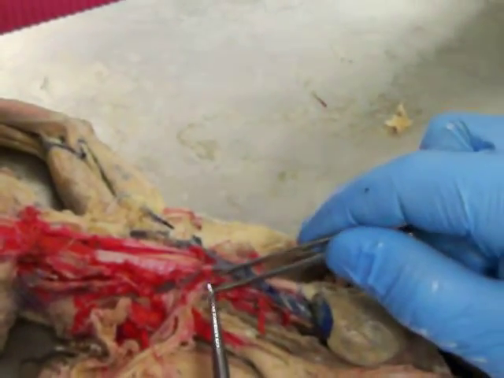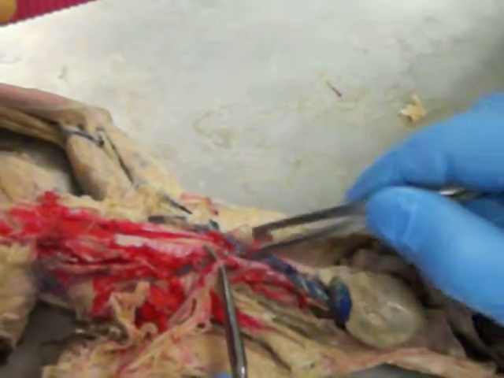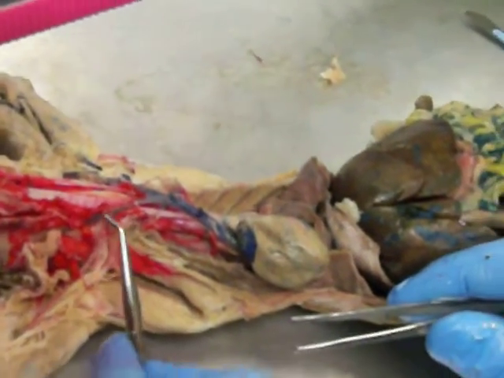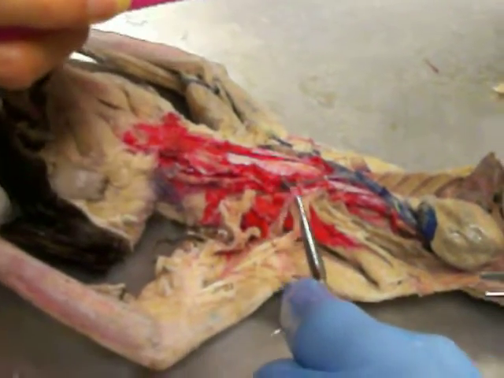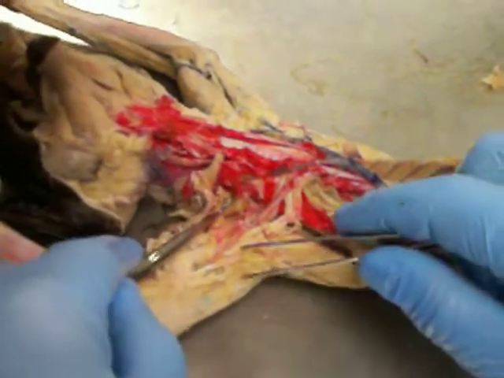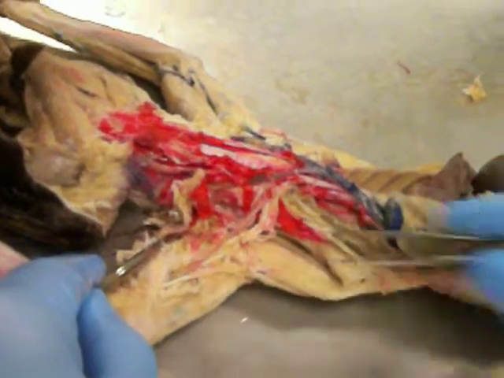which is right here. There's your right subclavian, and you can see the branch right there. Okay, the right subclavian is going to continue out, and when it reaches the axillary region, the armpit, we call it the right axillary artery. And then where it continues further across the arm, we call it the right brachial artery.